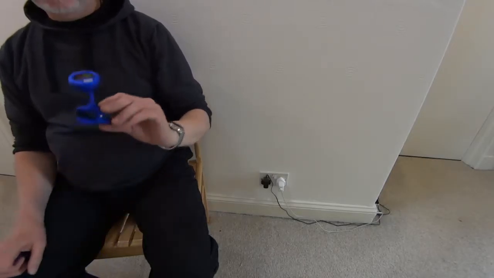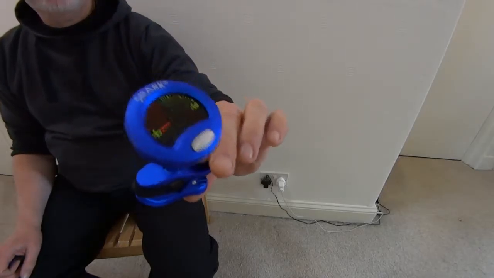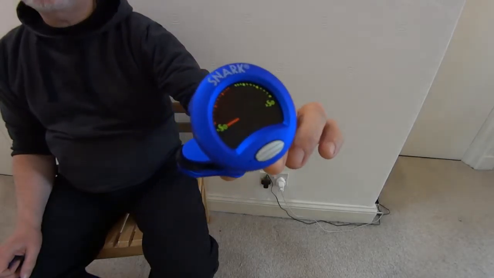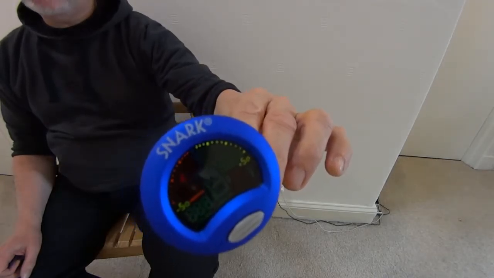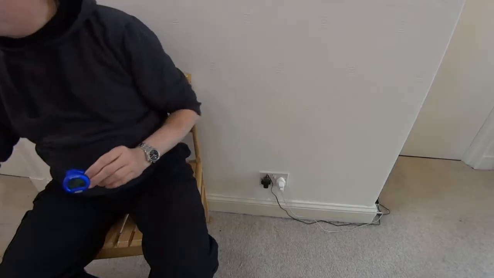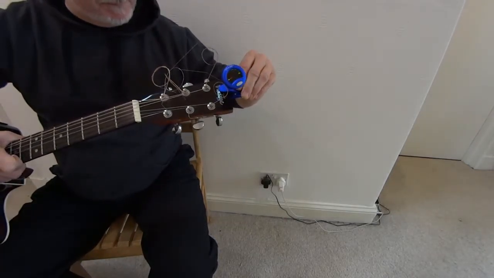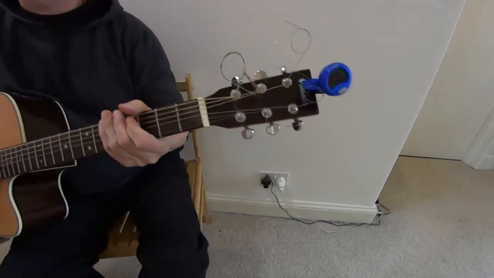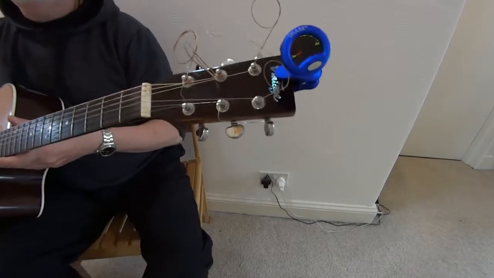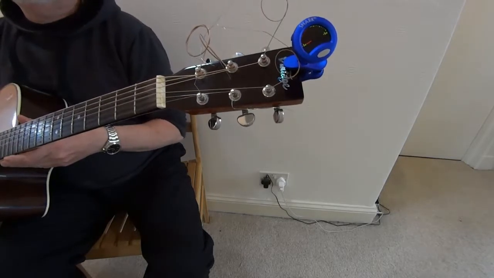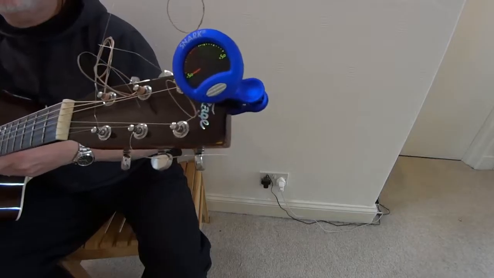I'll use this handy little clip-on guitar tuner made by Snark. It clips onto the head of your guitar. It has rubber pads so your guitar won't be damaged. Play the 1st string and turn its machine head until it shows in tune for E.